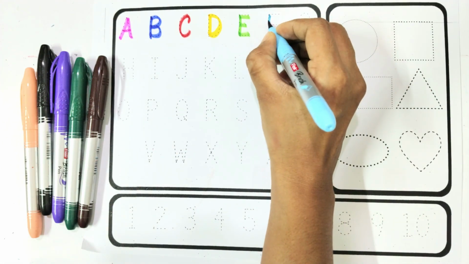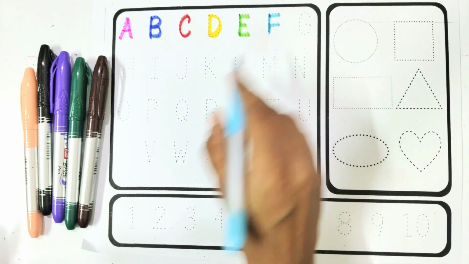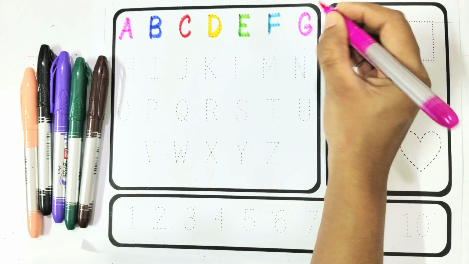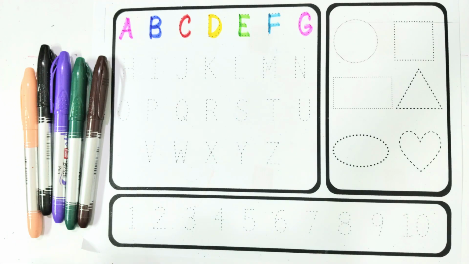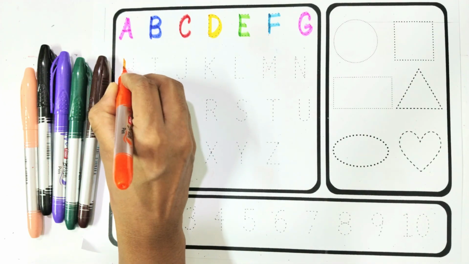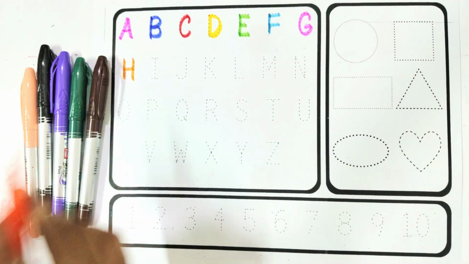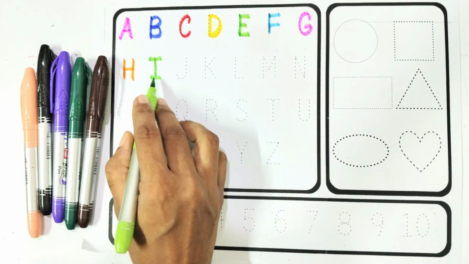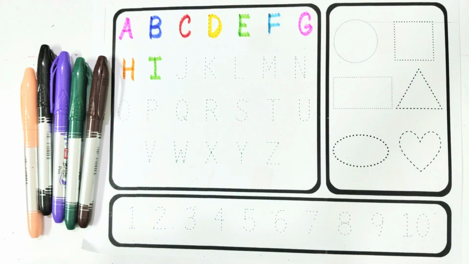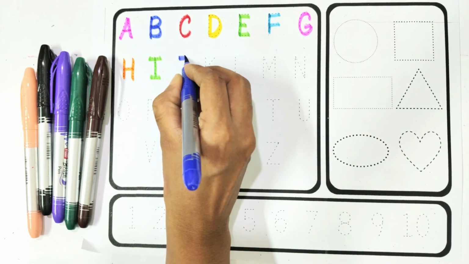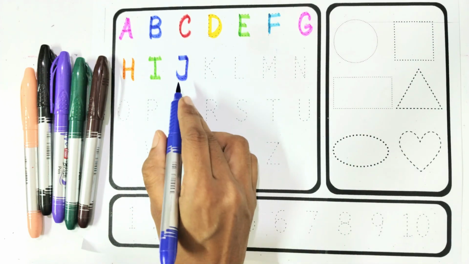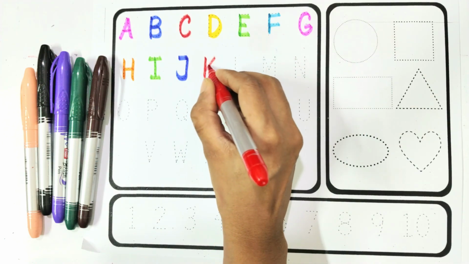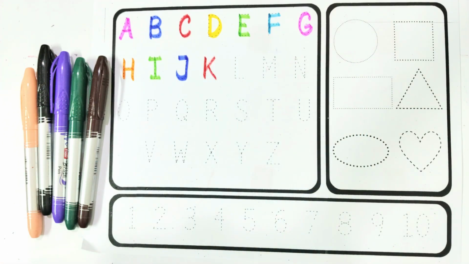F. F is for fish. G. G is for green. H. H is for house. I. I is for ice cream. J. J is for juice. K. K is for kite.